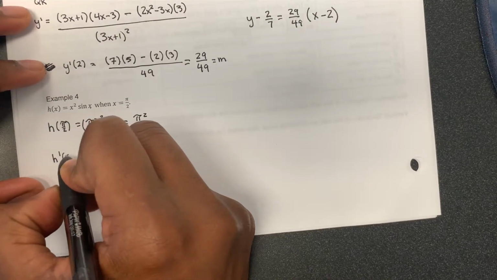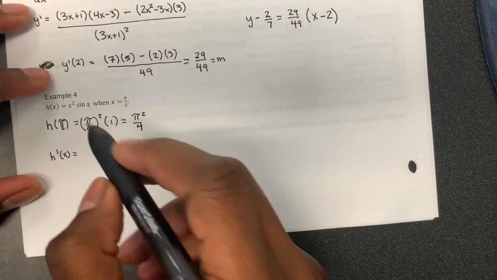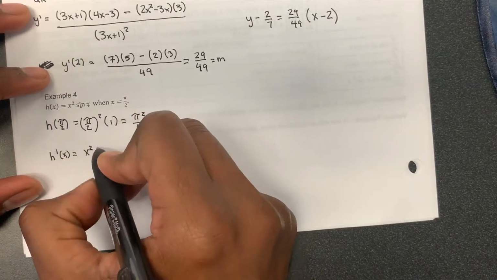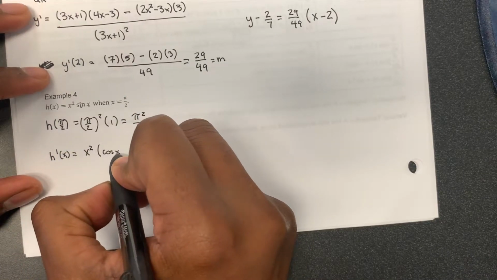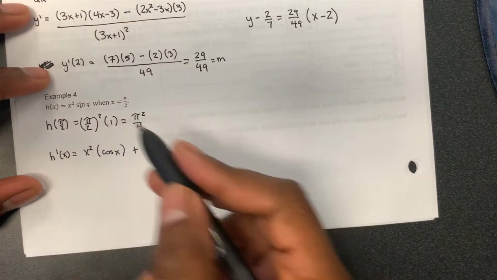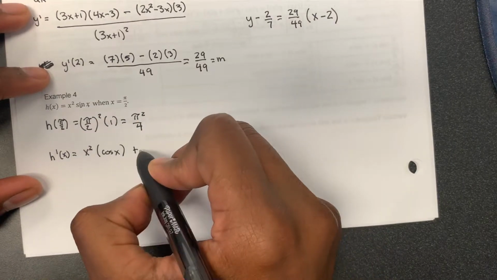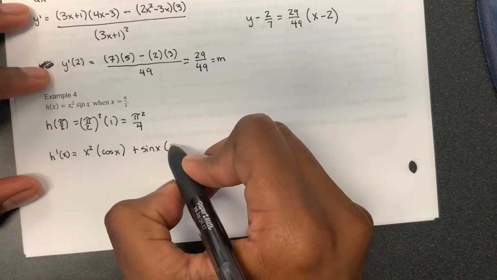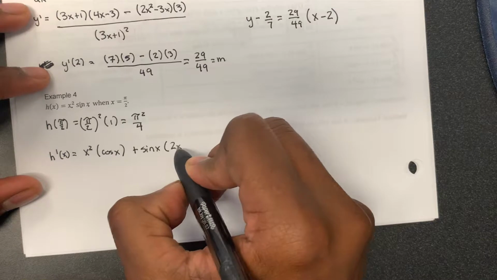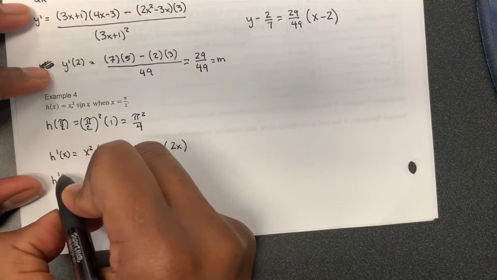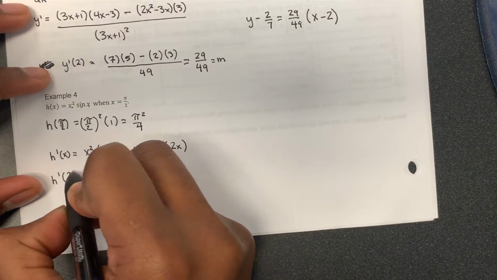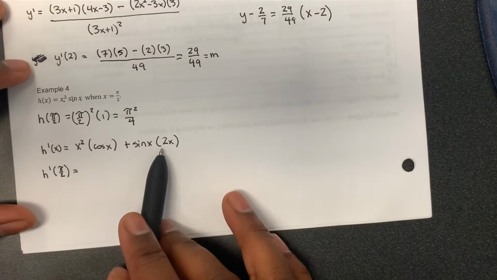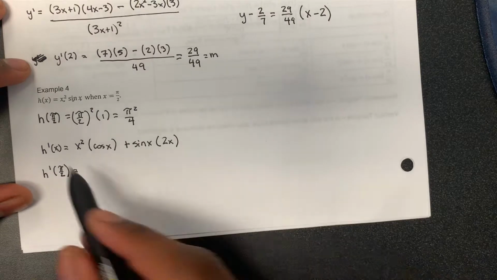Next, to do the derivative, we have to do the product rule. So that's going to be x squared times the derivative of sine x, which is cosine x, plus sine x multiplied by the derivative of x squared, which is 2x. So again, when you are just finding the derivative at a particular point, we don't necessarily need to simplify or take out GCFs and stuff.